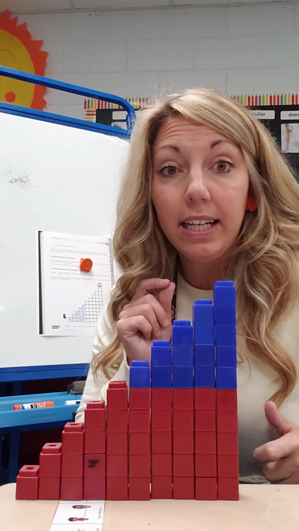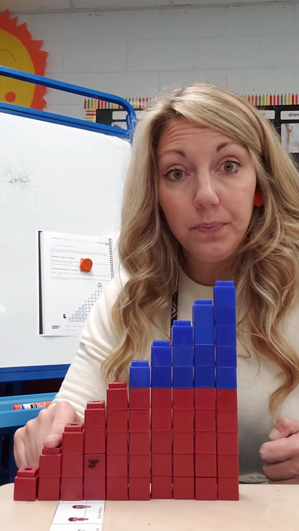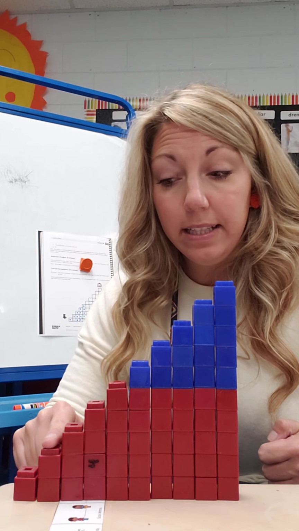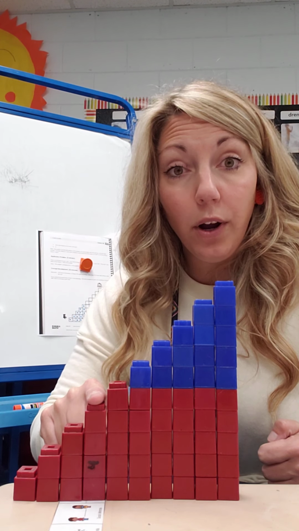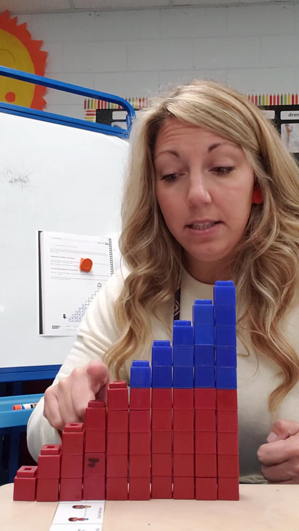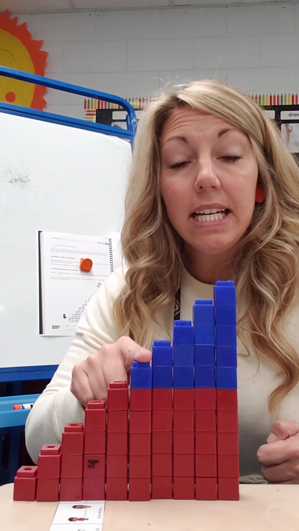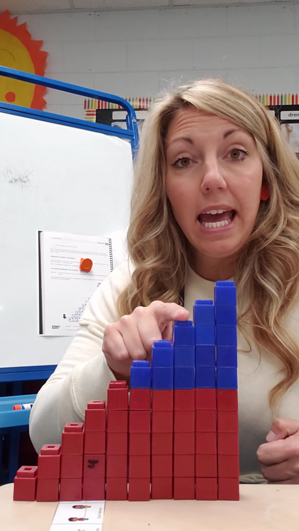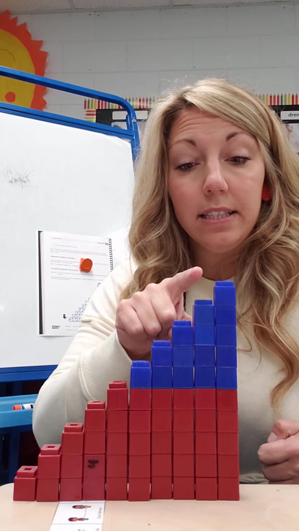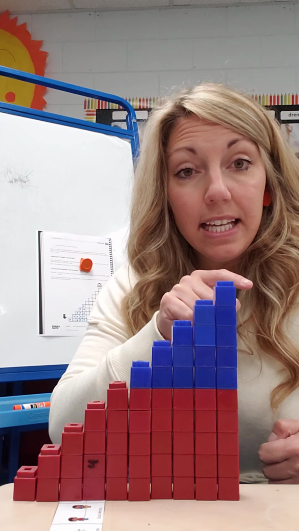All right, so help me count, and we're going to count the 1 more way. All right? So 1 more is 2. 2, 1 more is 3. 3, 1 more is 4. 4, 1 more is 5. 5, 1 more is 6. 6, 1 more is 7. 7, 1 more is 8. 8, 1 more is 9. 9, 1 more is 10.